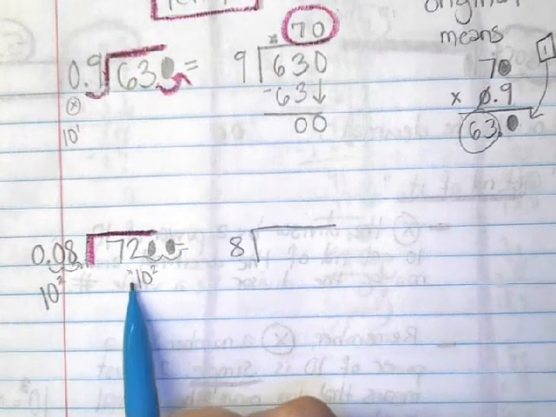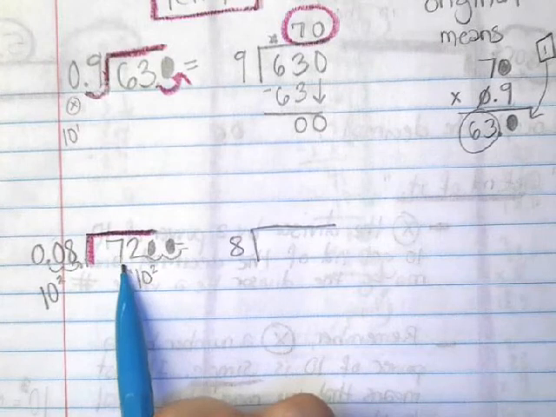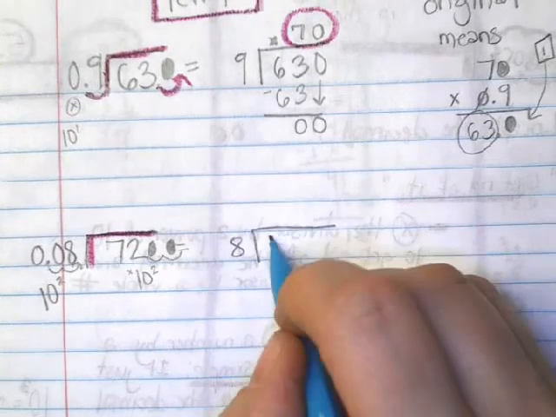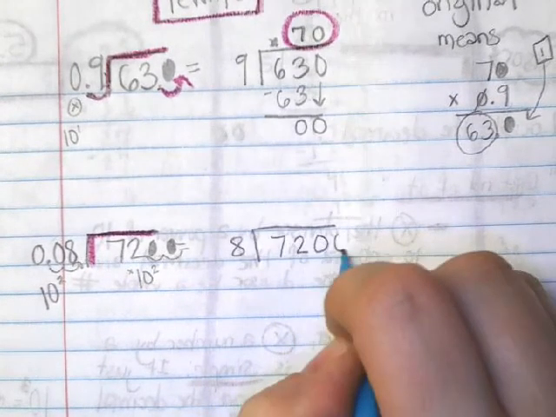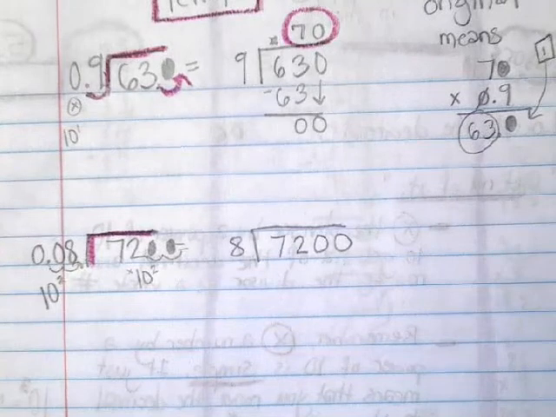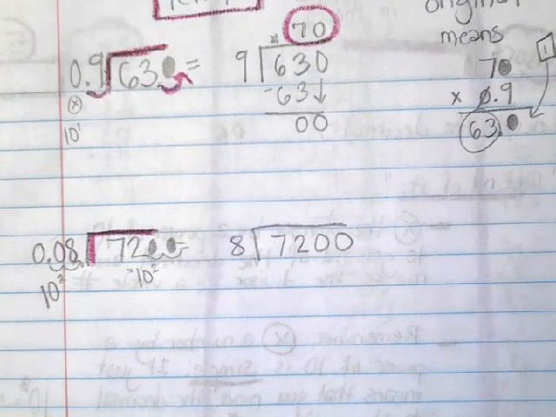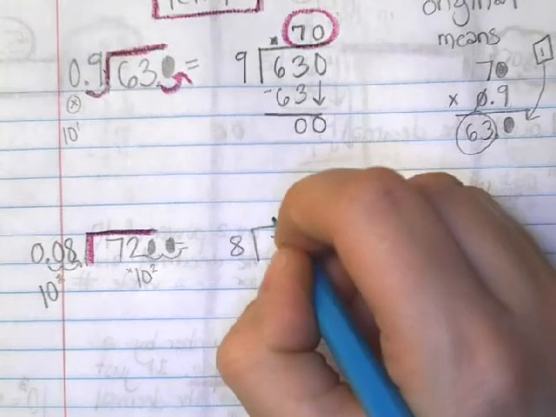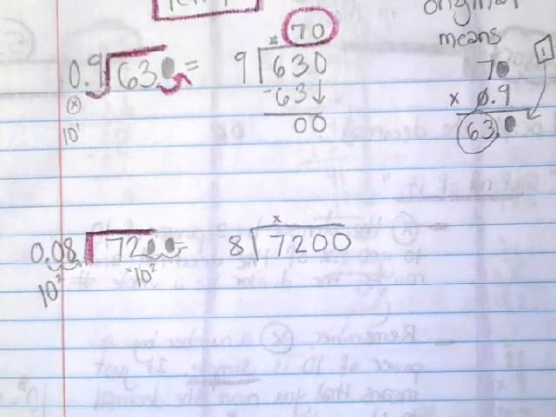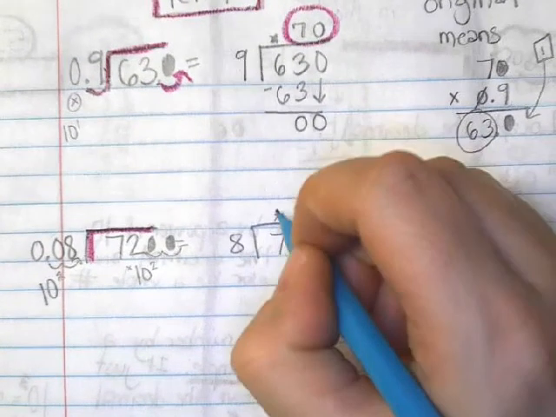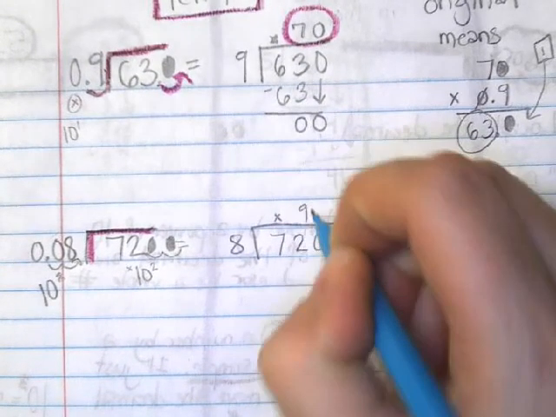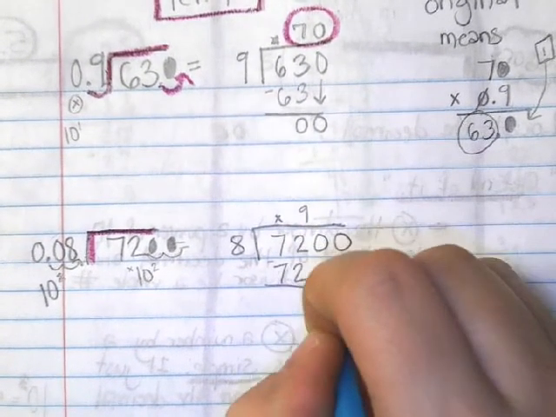And if this is confusing, just think to yourself, okay, well, I have a 72, and I'm going to be multiplying it by 100, because 10 to the second is 100. So 72 times 100 is 7,200. So this is kind of how I do the work for this, so that I can solve the problem.